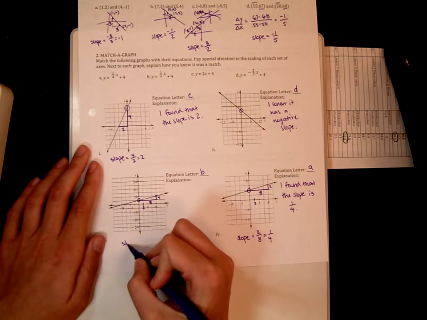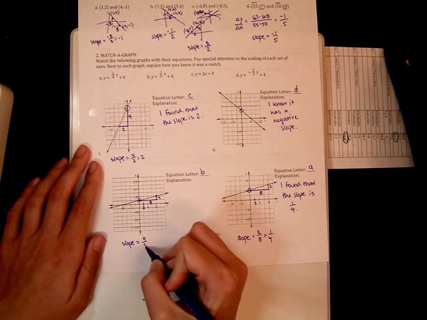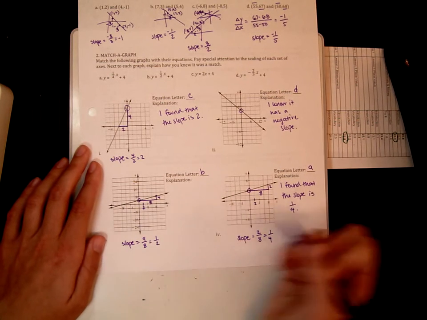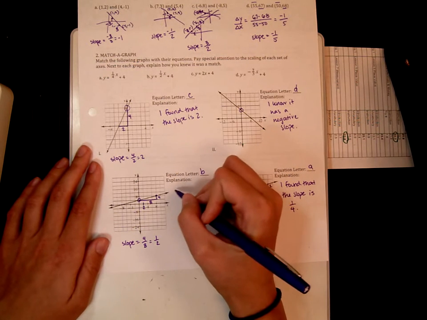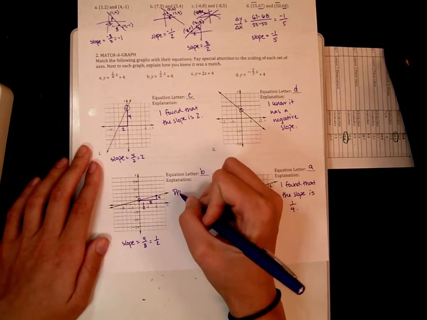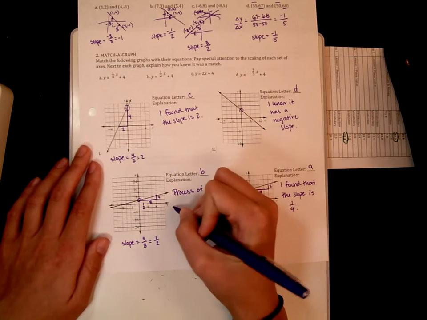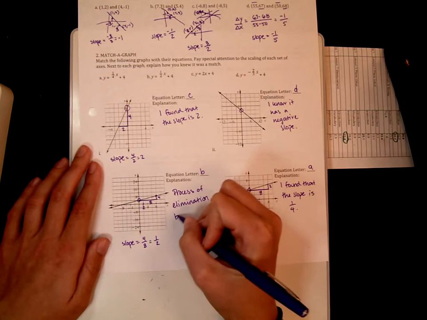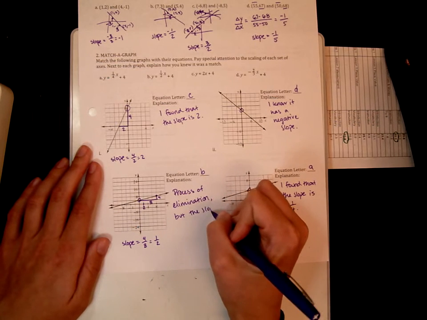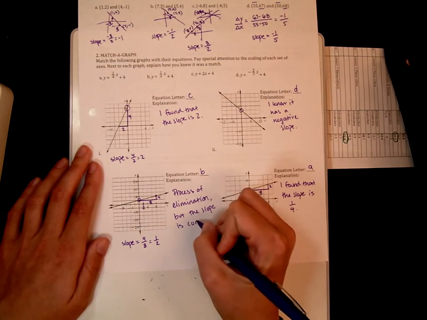So my slope is 4 over 8, which is 1/2. Good, B has a slope of 1/2. So here my explanation really was process of elimination, but the slope is correct.